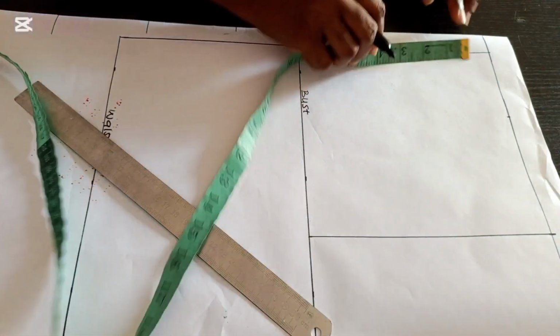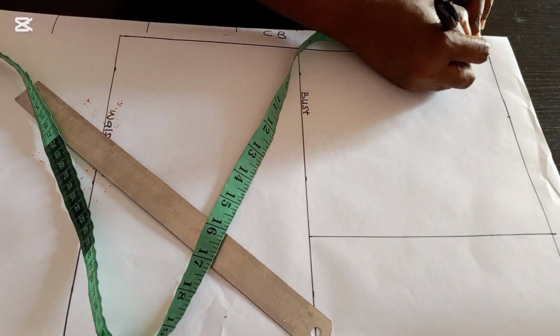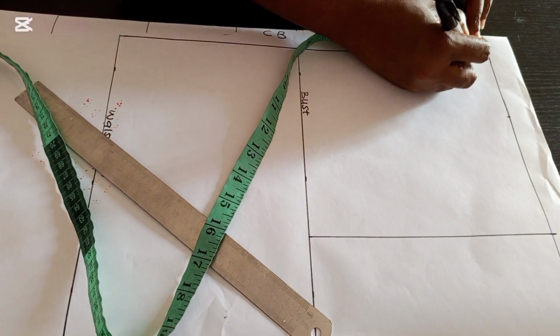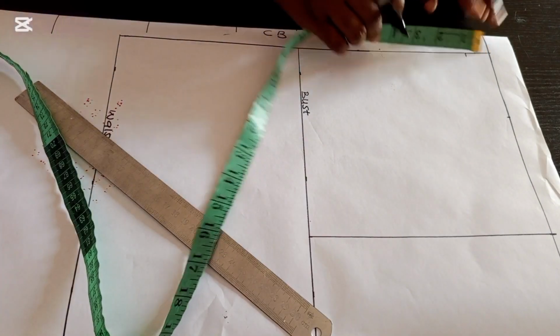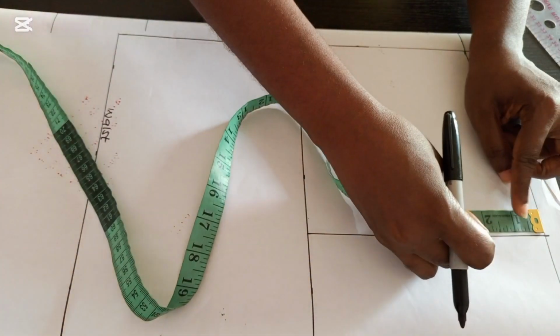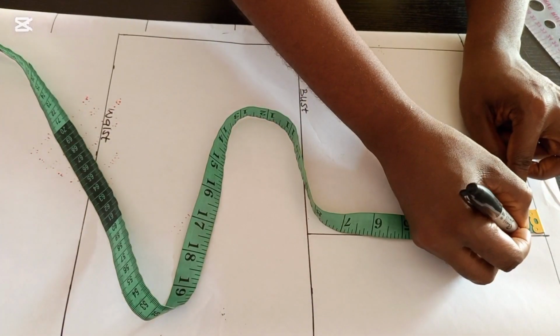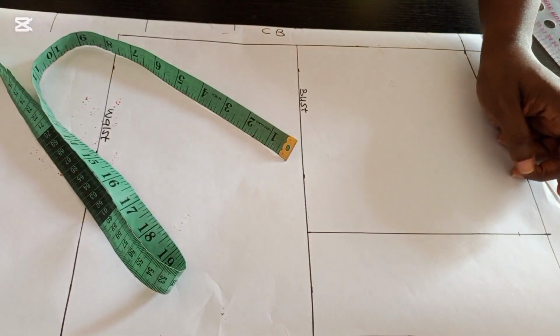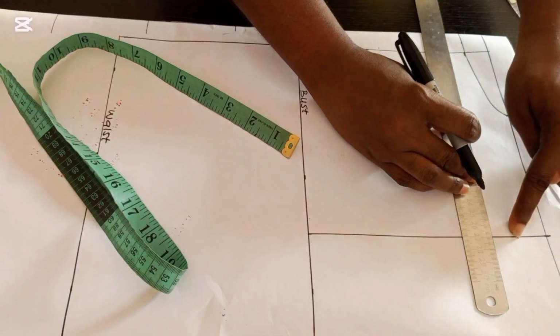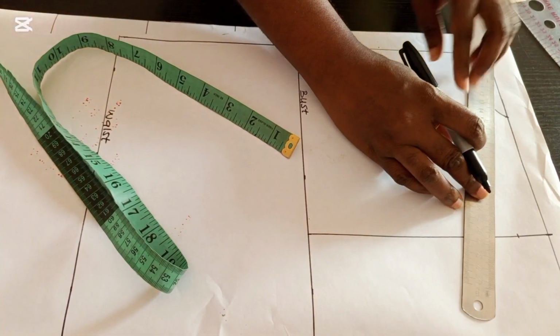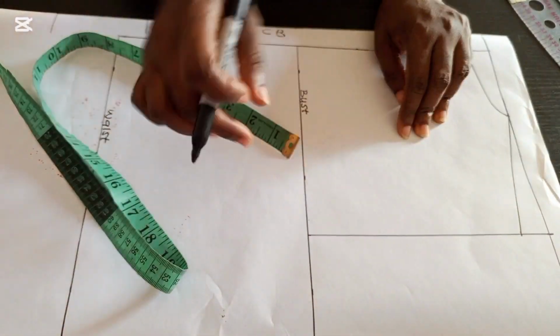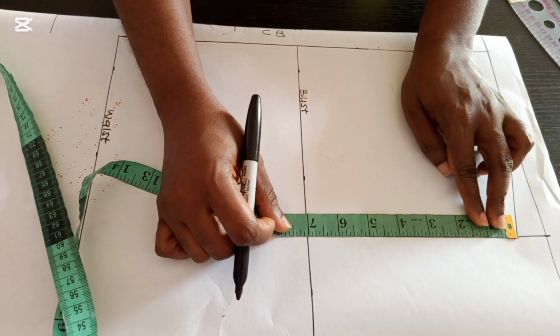Whatever you do in the front, you do the same thing at the back. Then I'll come down by 1 inch. Then on the shoulder line, I'll come down by 1 inch on my shoulder slope. Then connect this point to this point. Now we are going to work on our armhole curve.